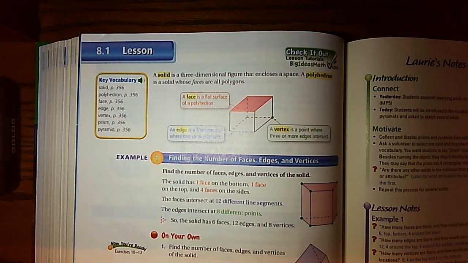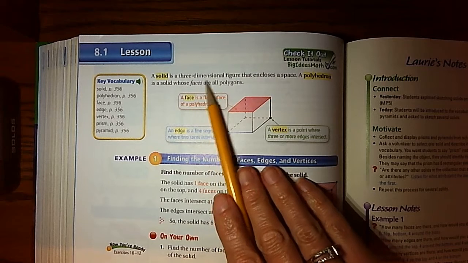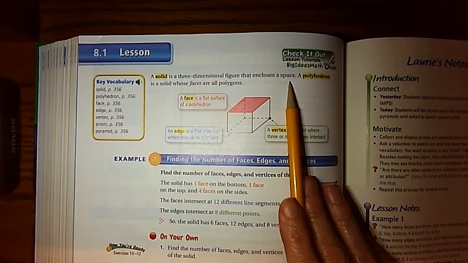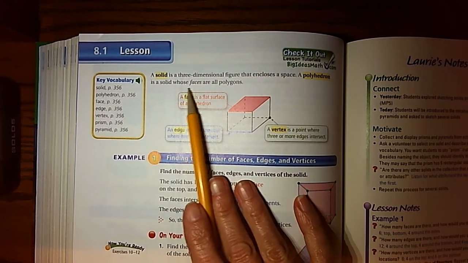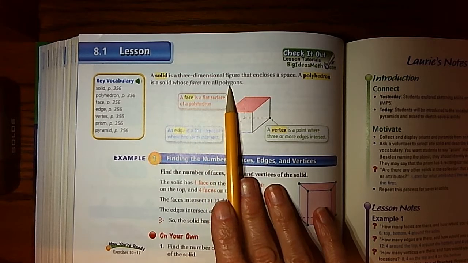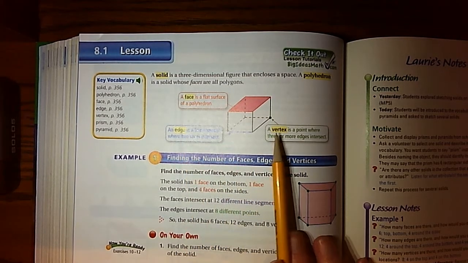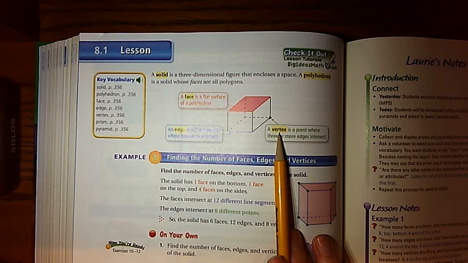All right, here we have just getting into some geometry. So a solid is a three-dimensional figure that encloses a space. A polyhedron is a solid whose faces are all polygons. So we have 3 main vocabulary words we're going to be going over.